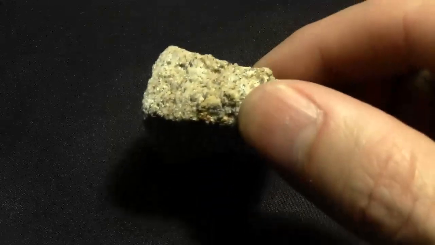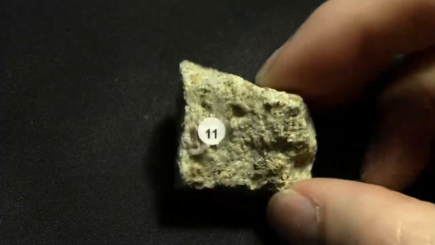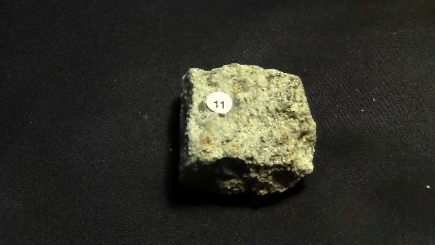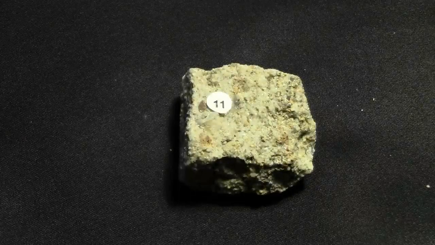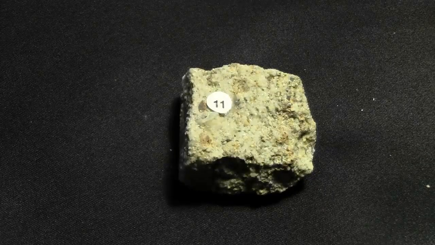Our next one is the sedimentary rocks that are in here. Unfortunately, I don't think I have a great sample of number 11 in my box here, but this is conglomerate. And oftentimes it looks like concrete. It looks like really poorly poured concrete. Sometimes you see very large pebbles in it. Maybe your box contains one of those.